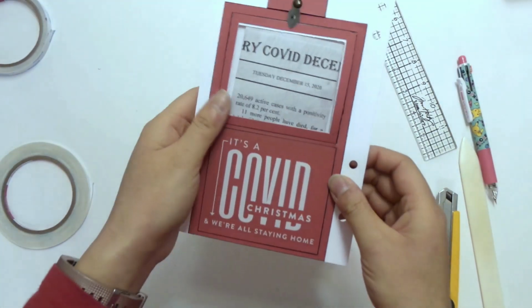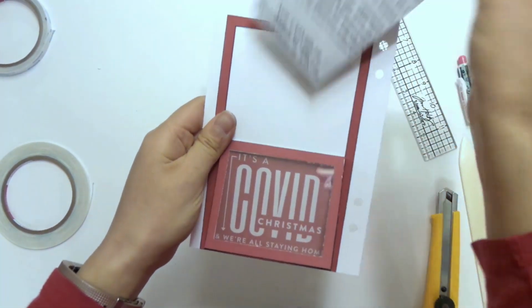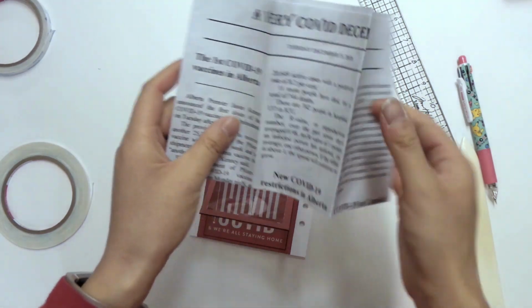Alright, so that finished up our page. So this just swivels open, the flap comes down, and you can take your newspaper out to read it.